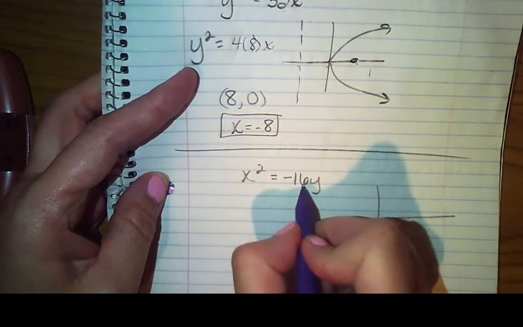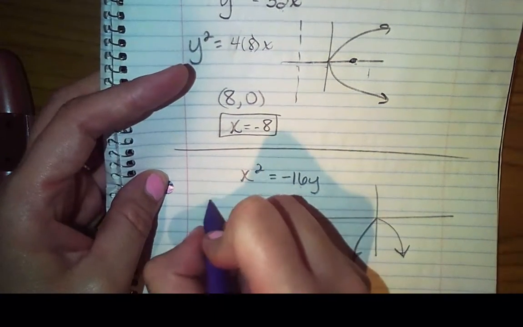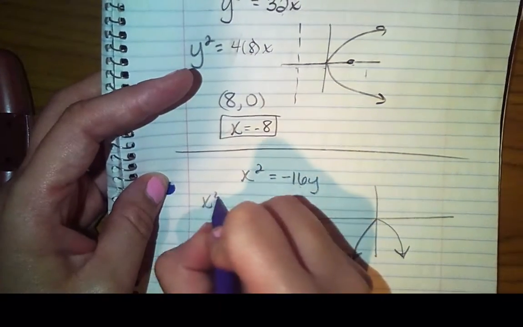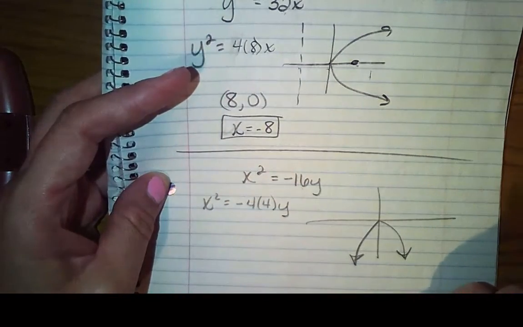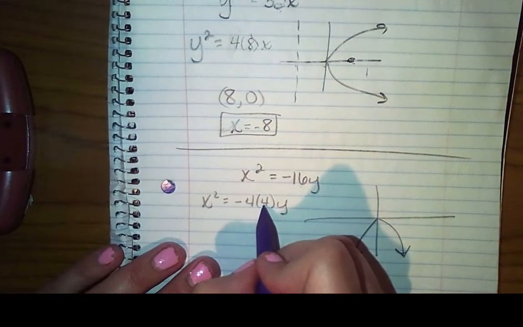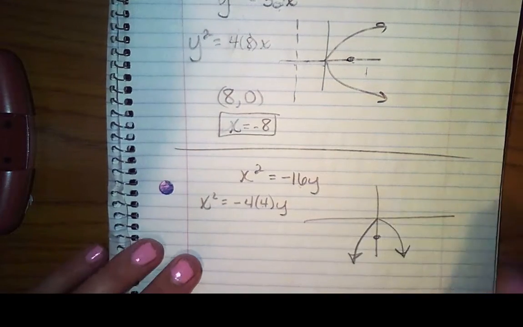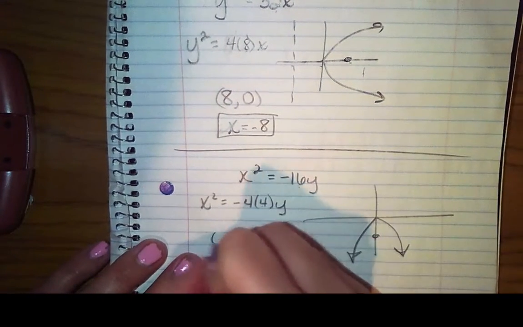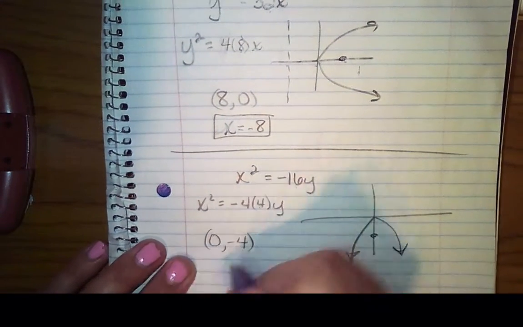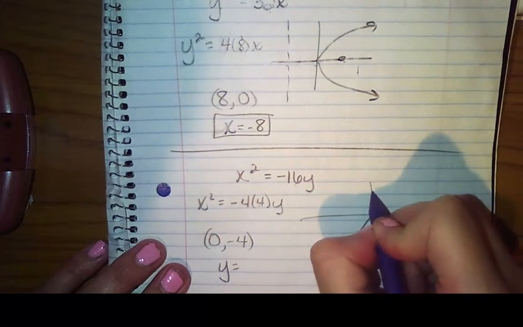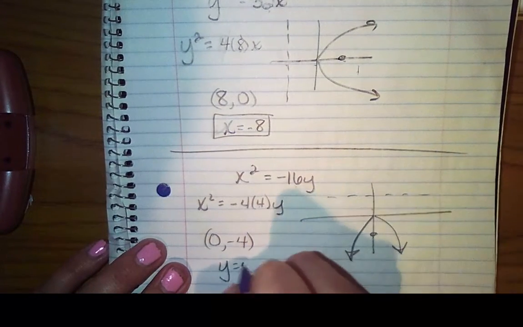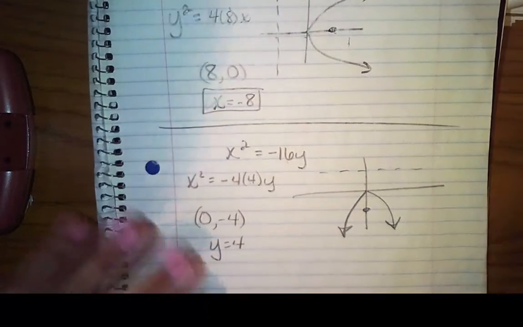This is a multiple of 4, so I could rewrite it as negative 4 times 4y. So I need to go up and down 4. If the arms hug the focus, then from 0, 0 I need to drop down 4, and then I go up 4 to slice through the y-axis. And so there's your directrix. These are probably the easiest ones that we do.